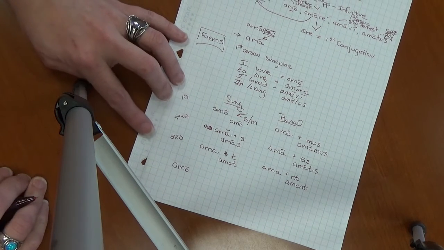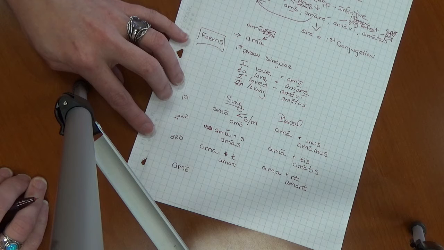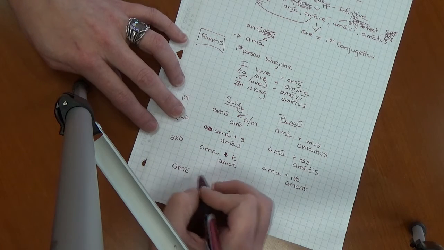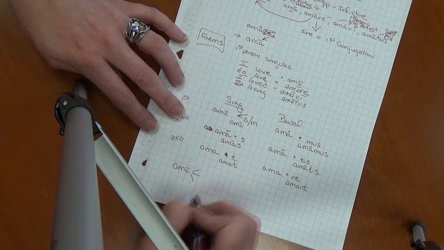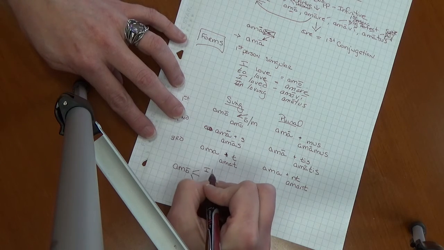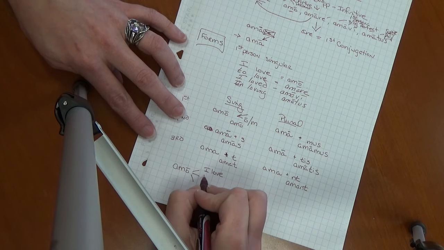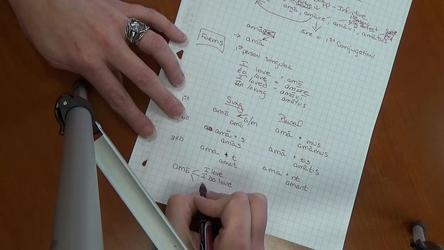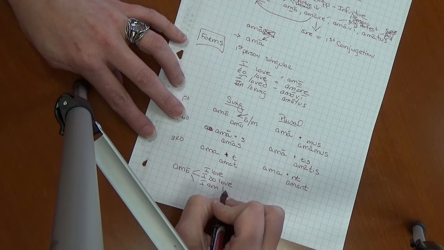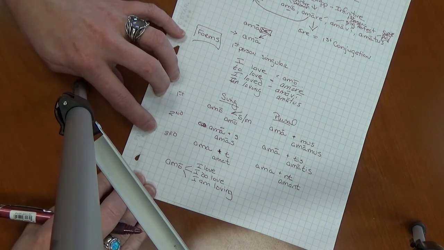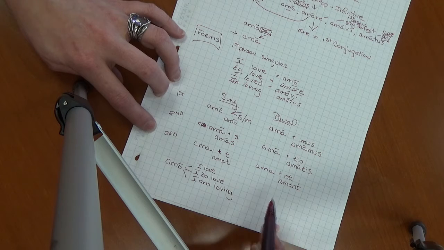There are 3 different ways we can translate a Latin present tense verb into English. We can say 3 different things that mean amo. We can say I love, I do love, I am loving. That's true for all of these forms.